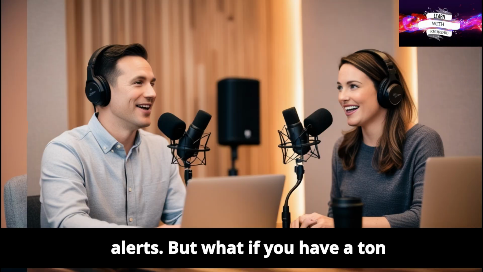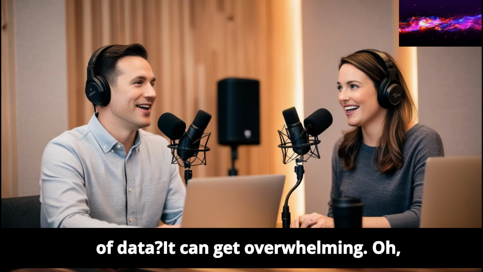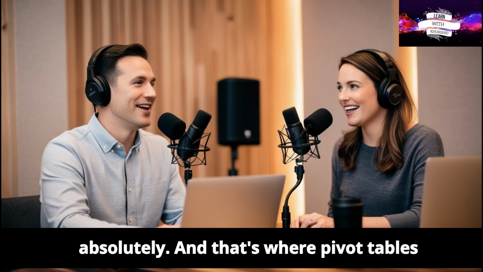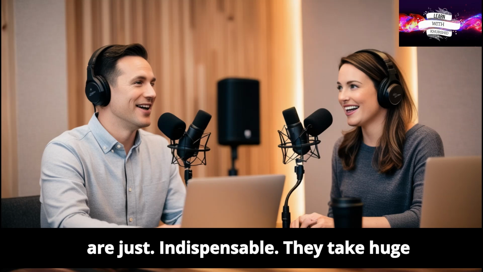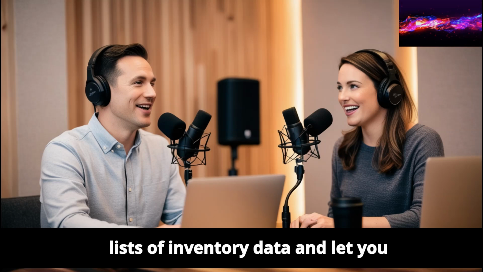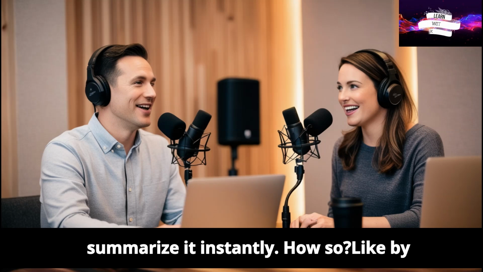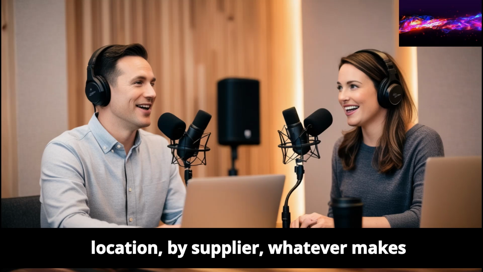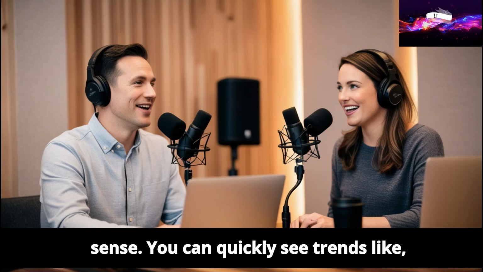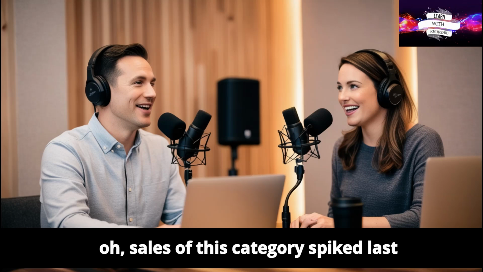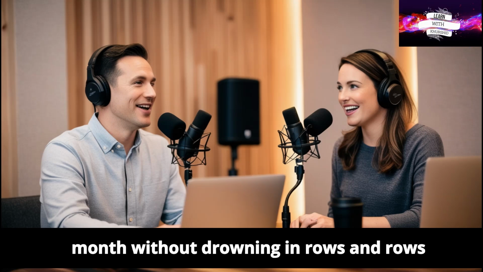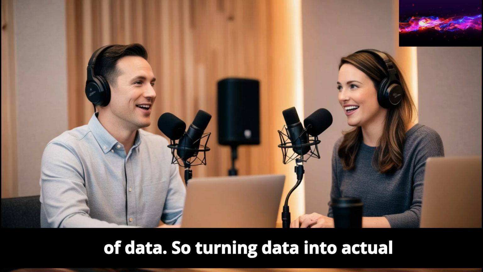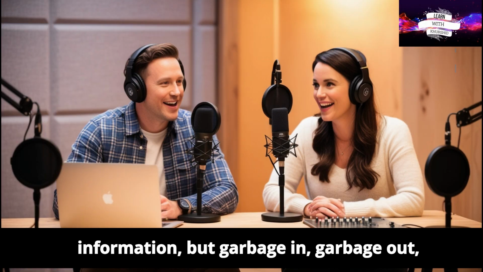Okay, so we're tracking, we're valuing, we're getting alerts. But what if you have a ton of data? It can get overwhelming. Absolutely. And that's where pivot tables are just indispensable. They take huge lists of inventory data and let you summarize it instantly. Like by category? By category, by warehouse location, by supplier, whatever makes sense. You can quickly see trends like, oh, sales of this category spiked last month, without drowning in rows and rows of data.